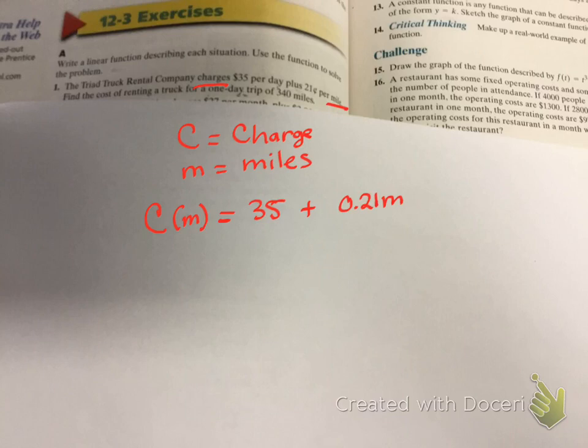Now I need to use the data they give me. Now find the cost of renting a truck for a one-day trip of 340 miles. So I have to substitute that in. The cost for 340 equals 35 plus 0.21 times 340.